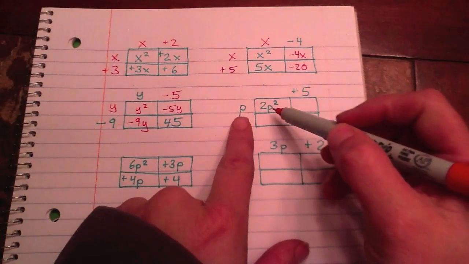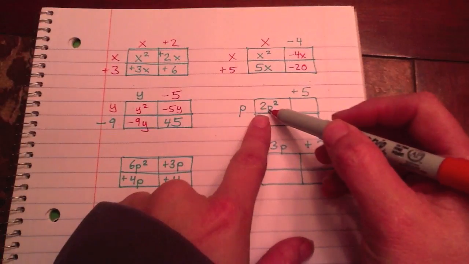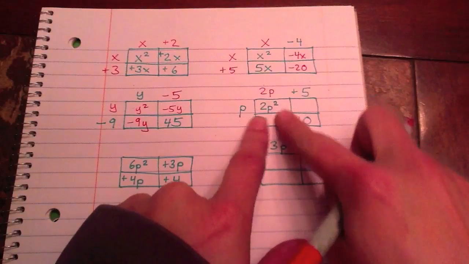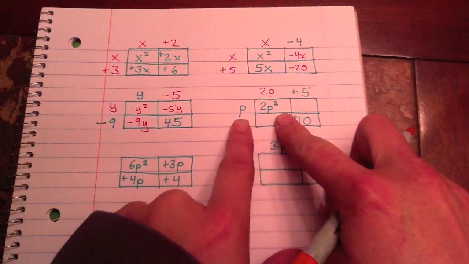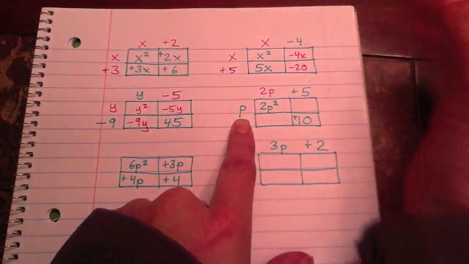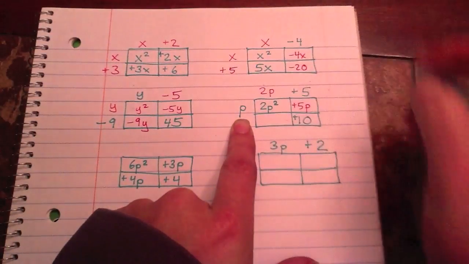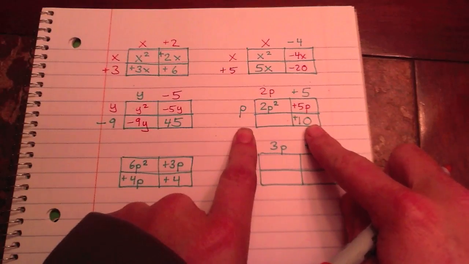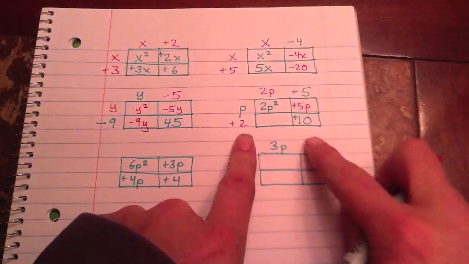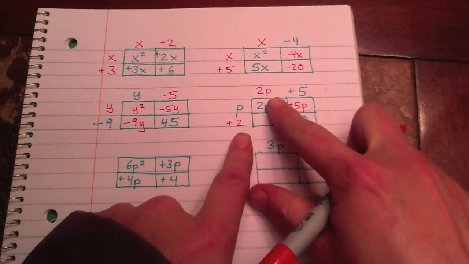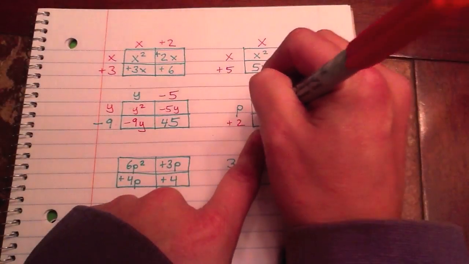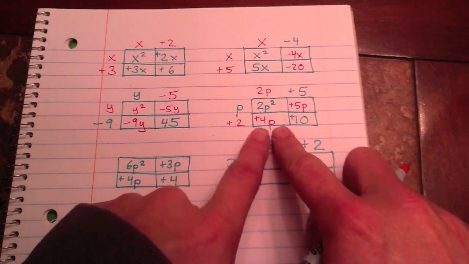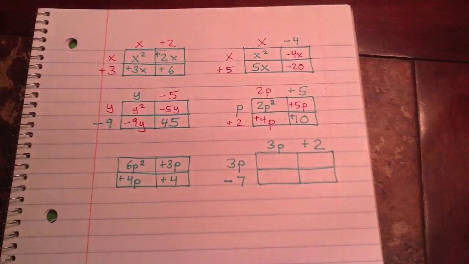Here, if I already know that p was pulled out, then I know that 2p would be left. 2p times p is 2p squared. I know how to multiply p times 5, and I get 5p. I know 5 times something here is going to give me 10, and it's 2. And now I can multiply 2p times 2, and I get 4p. And when I check it, the greatest common factor of 2p squared and 4p would be a 2 and 1p.